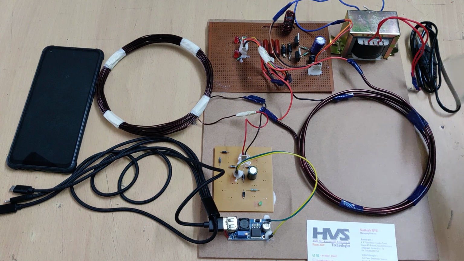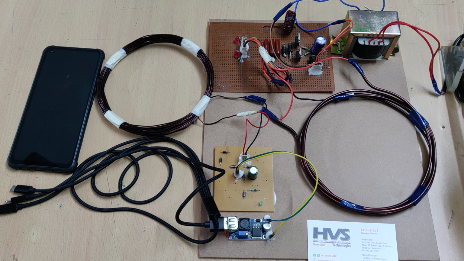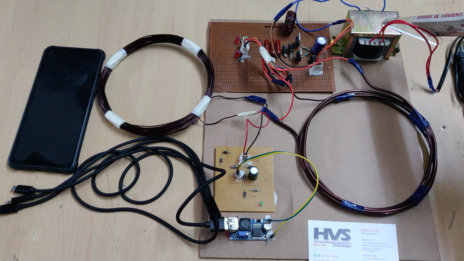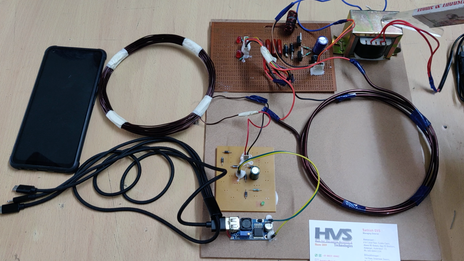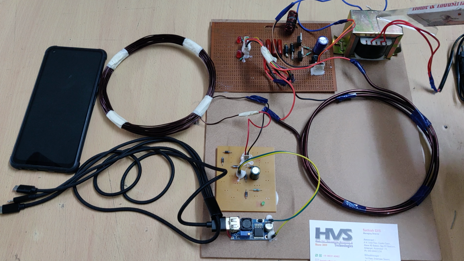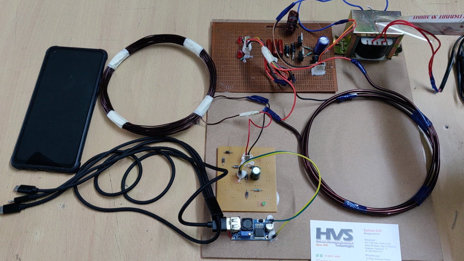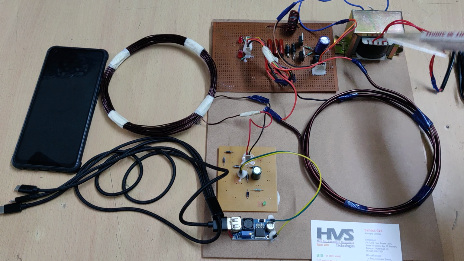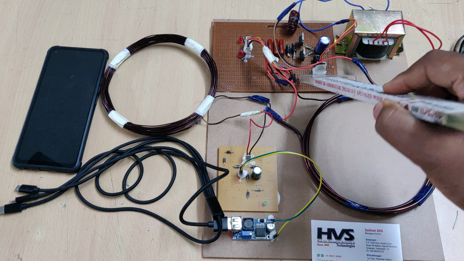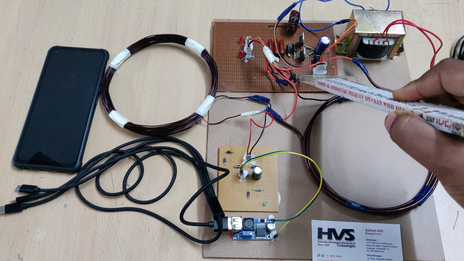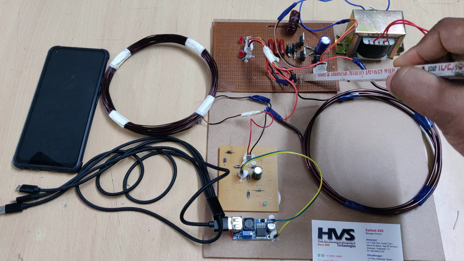So here the flow is, we are providing 230 volts AC input to this transformer, which will step down the 230 volts AC to 24 volts AC with 50 hertz of frequency. This is the 3 amp transformer we are using. So the 3 amps current will be provided to this pulse generator. Here we are generating 50 kilohertz of AC pulses.